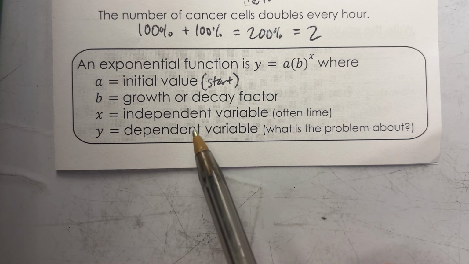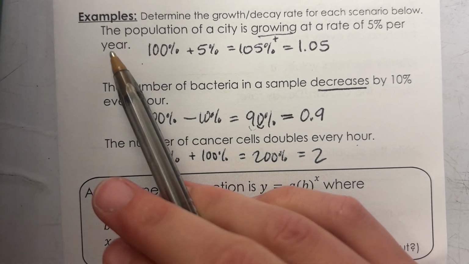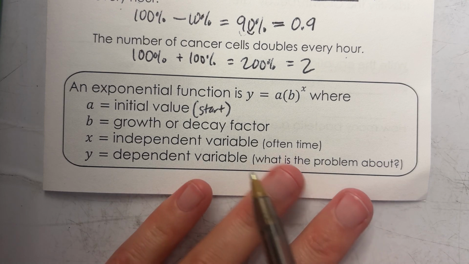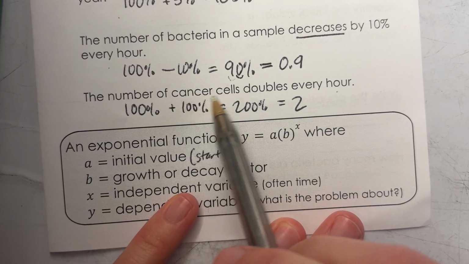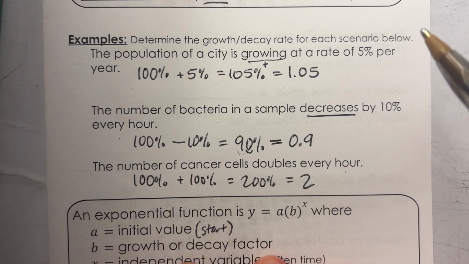The X represents the independent variable. This is often time, in this case hour, in this case hour, in this case year. And the Y is the dependent variable. It just depends what the problem is about. So for example, here, the Y would represent the number of cancer cells. Here, the number of bacteria. Here, the population of the city, the number of people in the city. All right, let's take a look at an example.